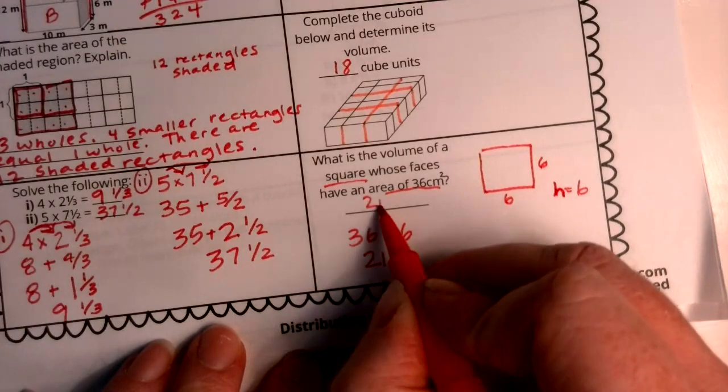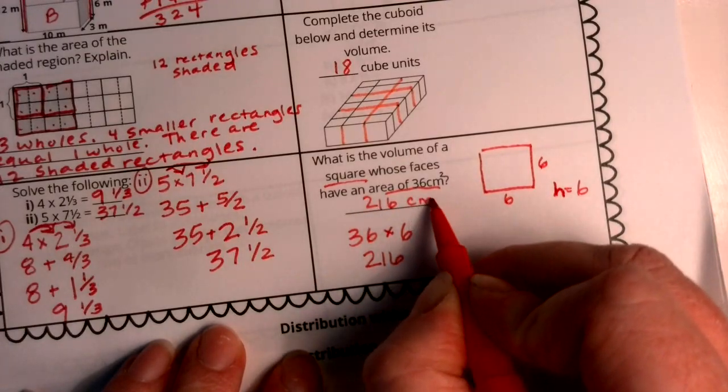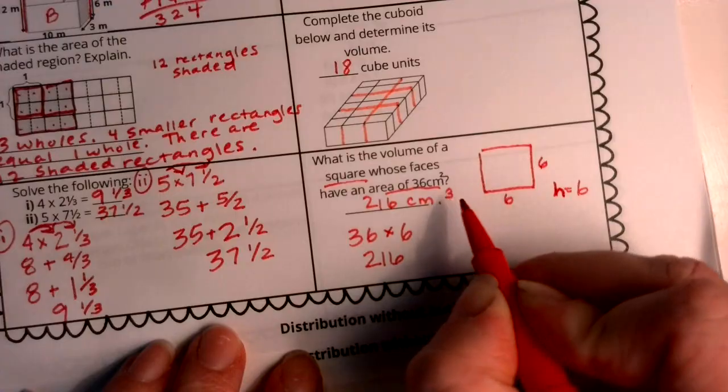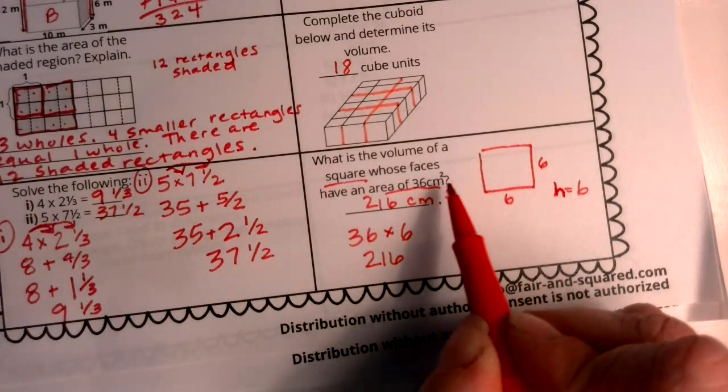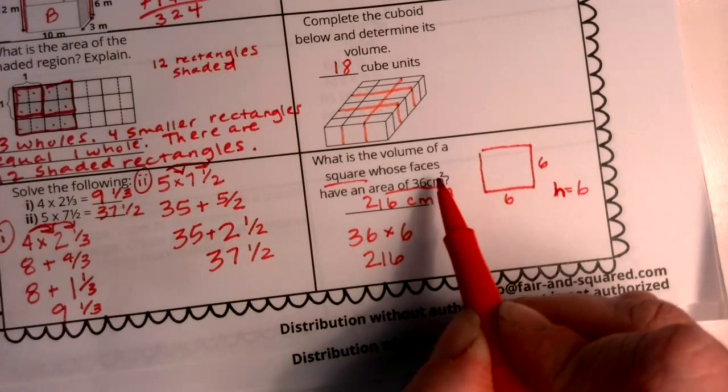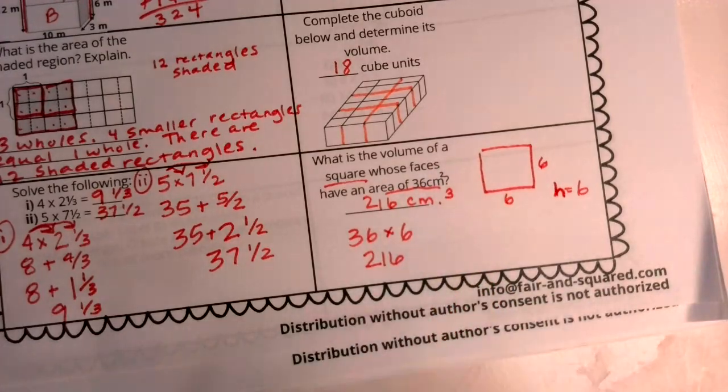And it is 216 what? It's 216 centimeters cubed. We report volume with this tiny 3 to show that they are cubed. We report area with the tiny 2 to show that those are square units. That finishes out our Tuesday column.